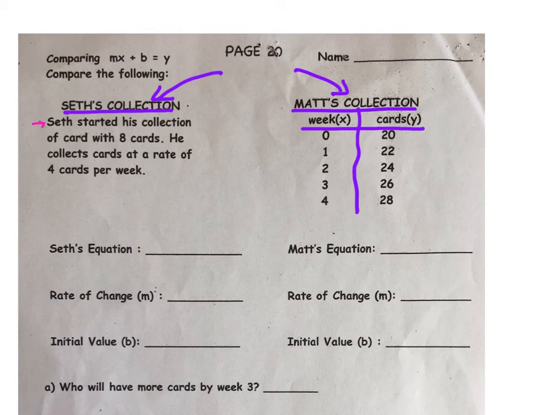Let's read. Seth started his collection of cards with 8 cards. He collects cards at a rate of 4 cards per week. Let's see if we can pull out some information about Seth's situation.